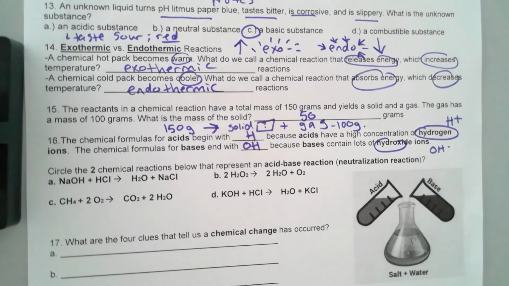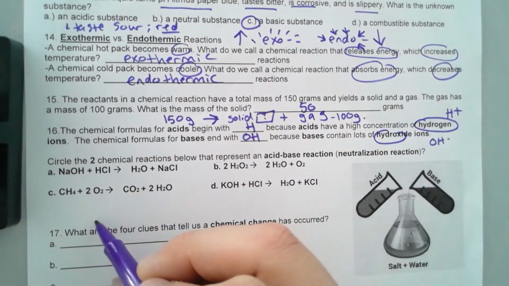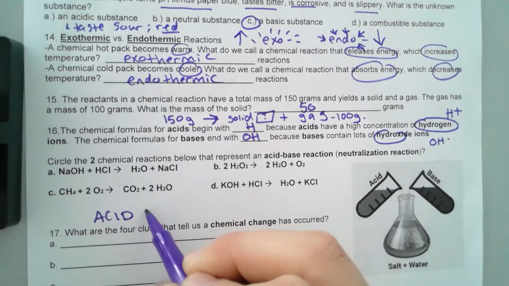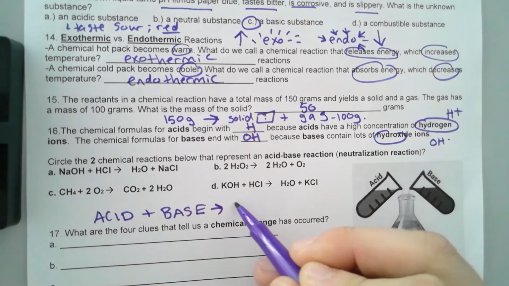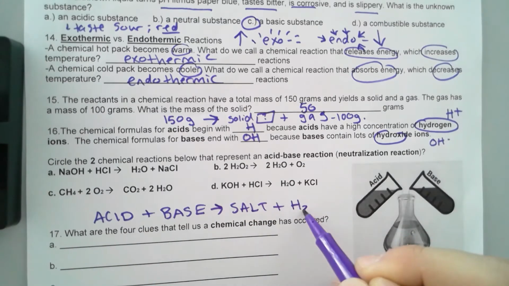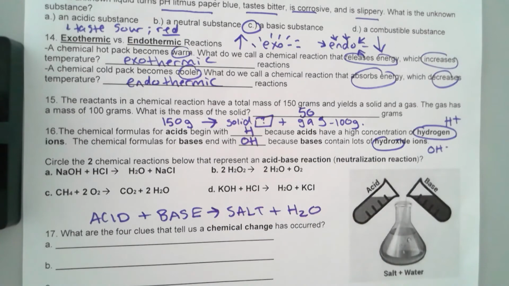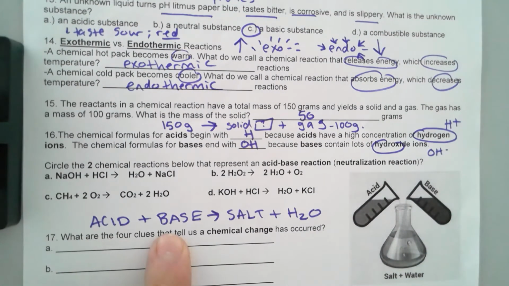So you're looking for two formulas between these two that have an acid and a base, and they make salt, and they make water, which is H2O. So, how do you know if it's an acid? It starts with H. How do you know if it's a base? It ends in OH.